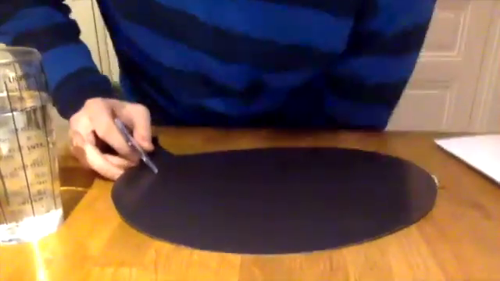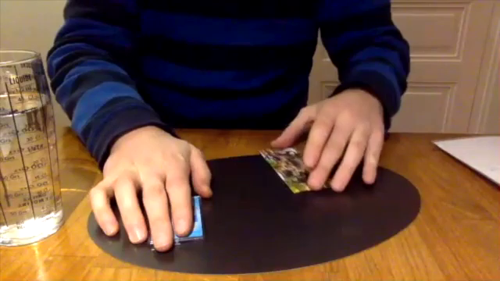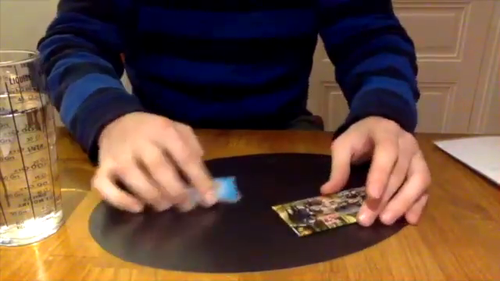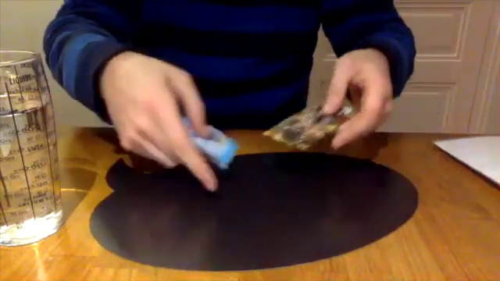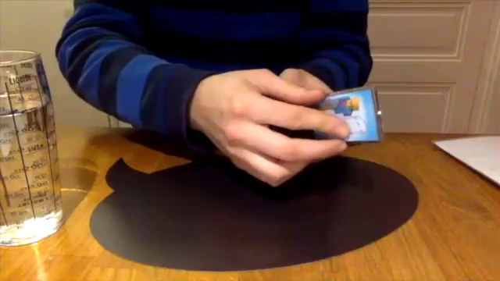Okay, so here I've got a big fridge magnet and a couple of smaller ones. What I'm going to do is try and stick them on each other and rub them around. You should notice if you do this yourself, and if you don't have a giant one like me, you'll just be sticking them backs to each other.